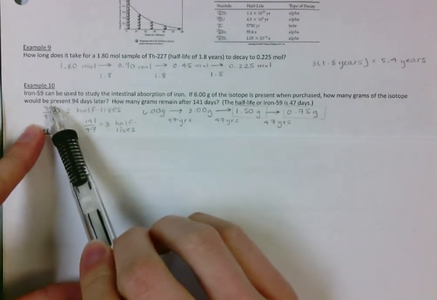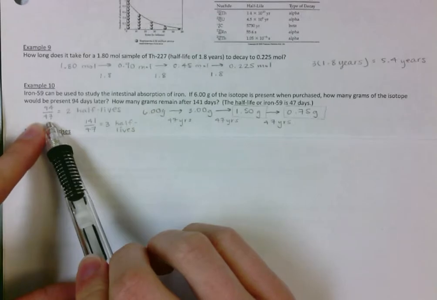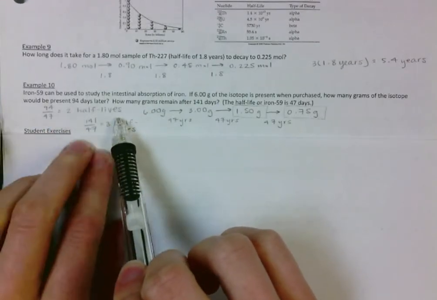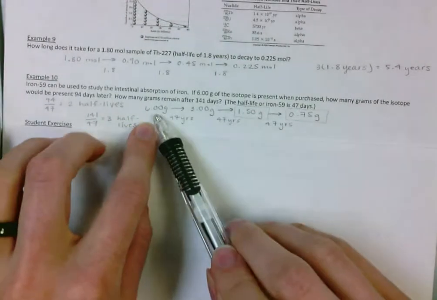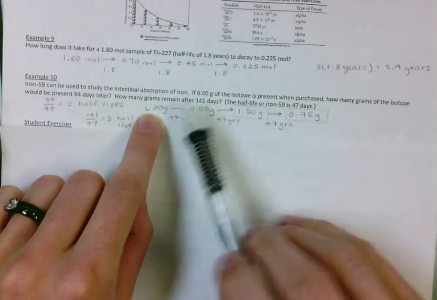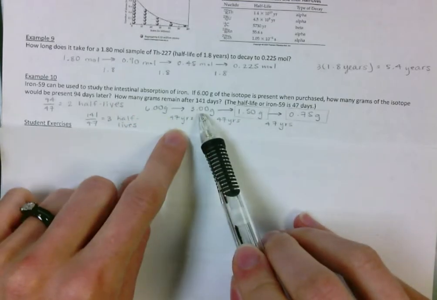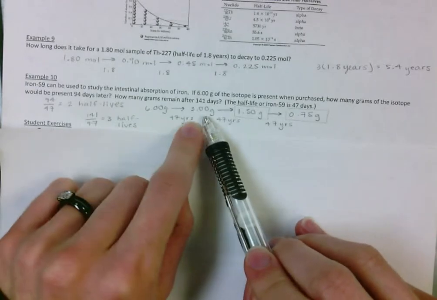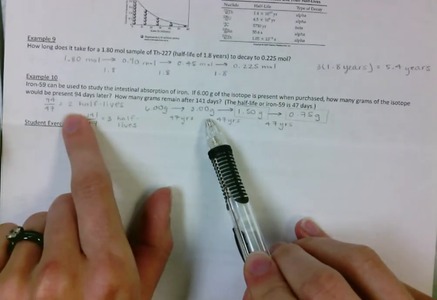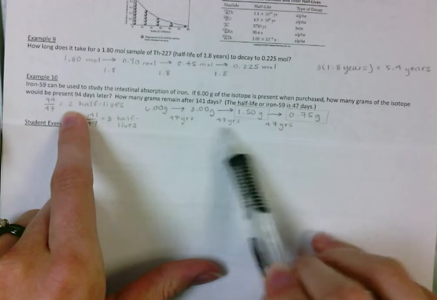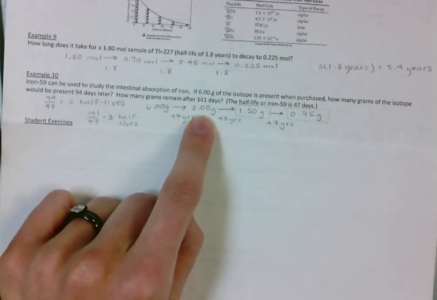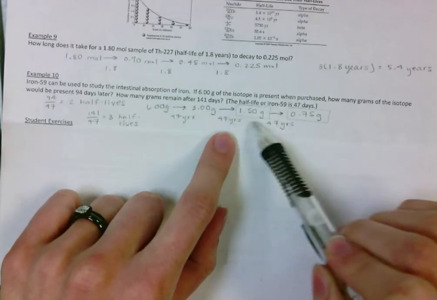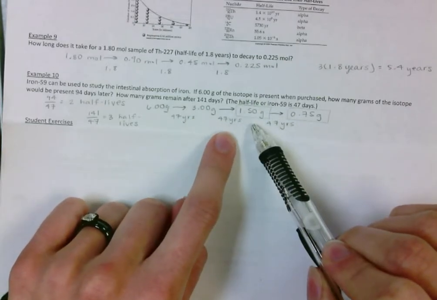So we're going to do 94 days divided by 47 days, our half-life, and that gives us 2. So 2 half-lives have passed after 94 days. We're taking our initial 6 grams that we started with, and taking half. So 47 days pass, and we're left with 3 grams. And then we have to do that again for the second half-life. So another 47 days have passed, and from 3 grams, we are left with half, so 1.5. So after 94 days, we're left with 1.5 grams.